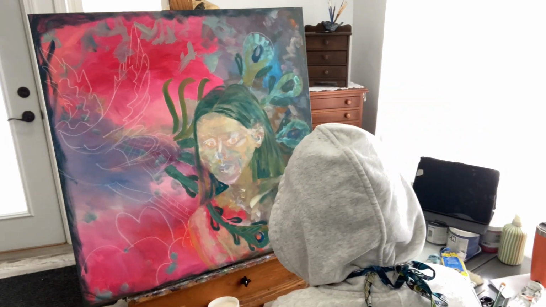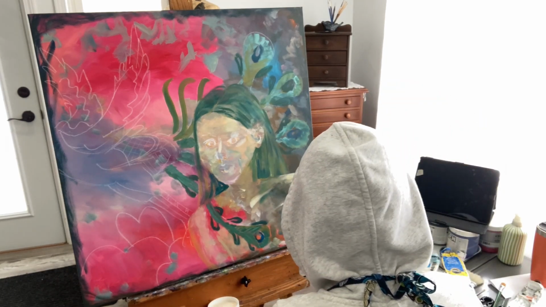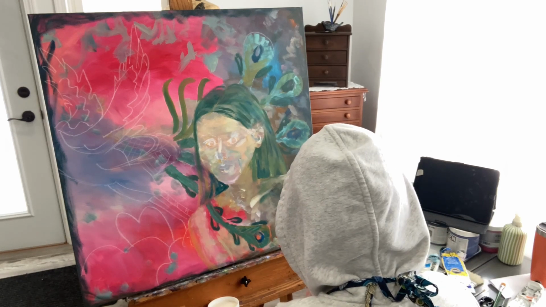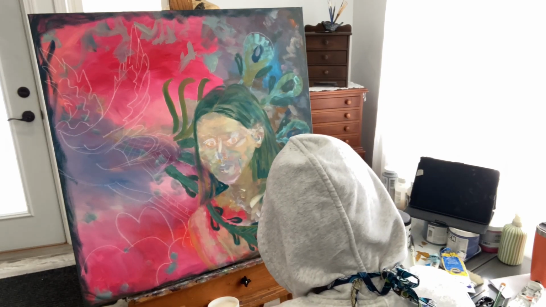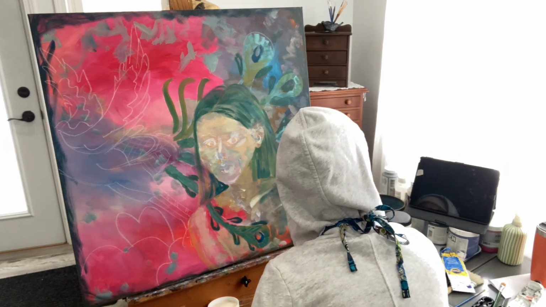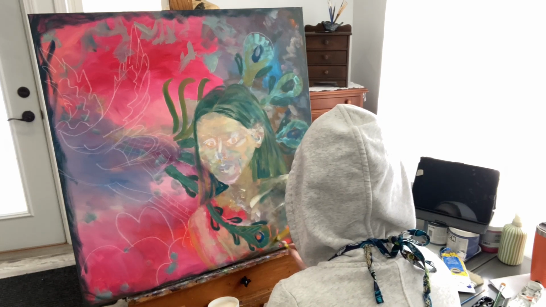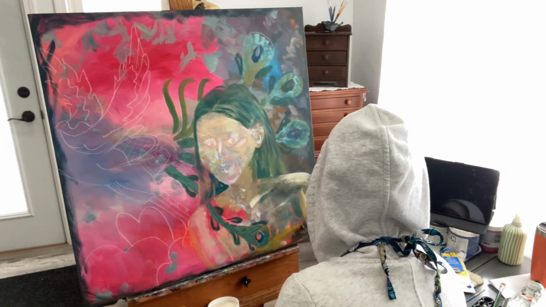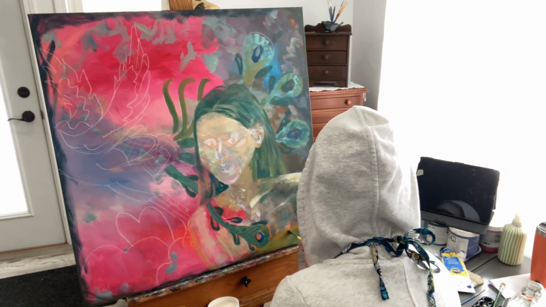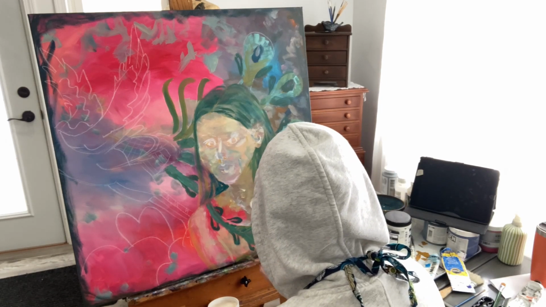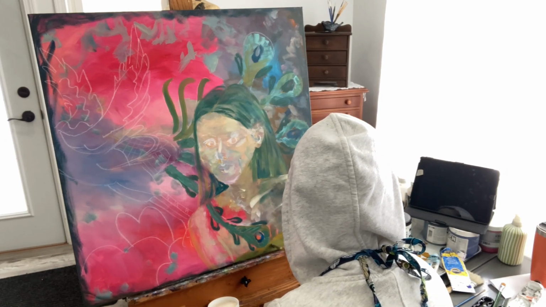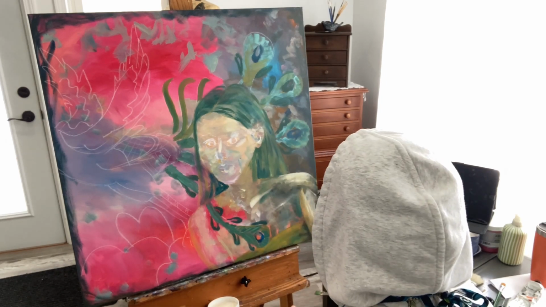So that's kind of just a basis of what it is I'm painting here. And I'm going to just pause my conversation for a moment and let you just watch the technique and the way I'm applying the paint, and how I am also creating layers in what I am painting.